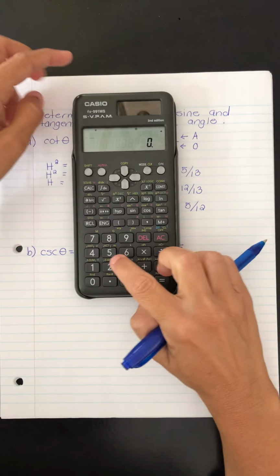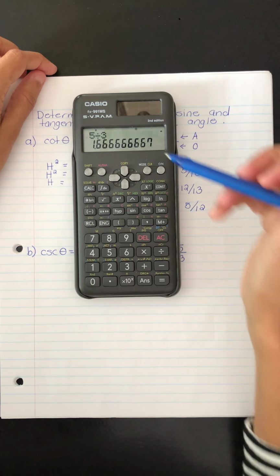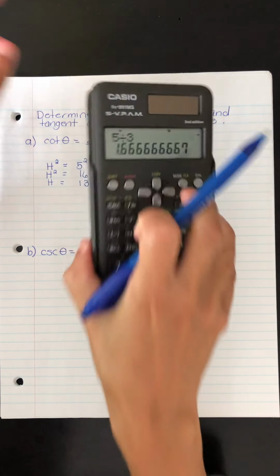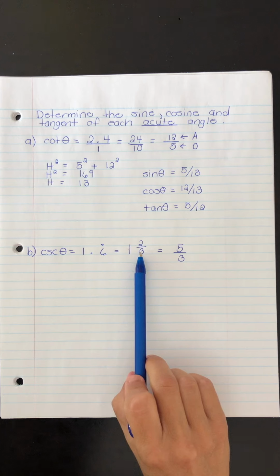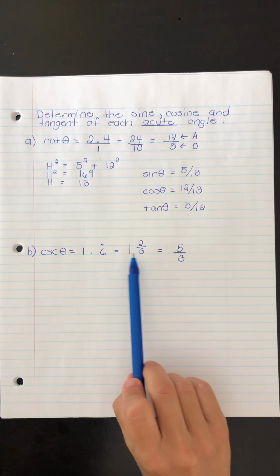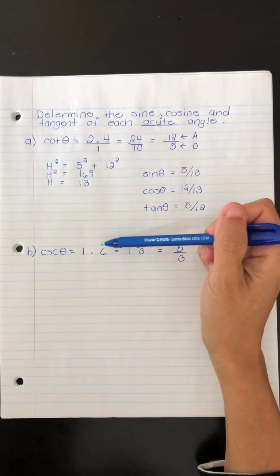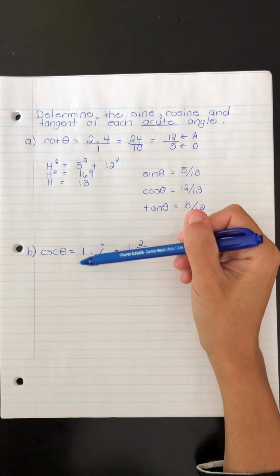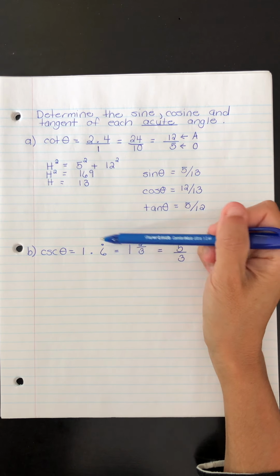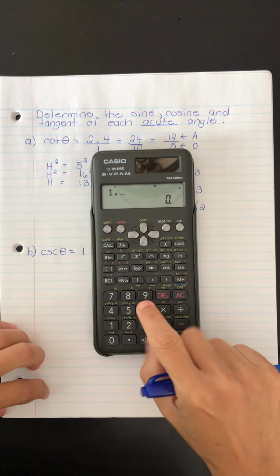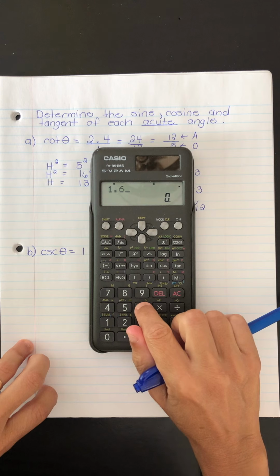Quick check, right? You could do 5 divided by 3. See, 1.6 repeated. Okay, if you didn't know that 0.6 repeated was 2/3, you can start by putting this number in your calculator right here. Now, you have to put in sixes for days.